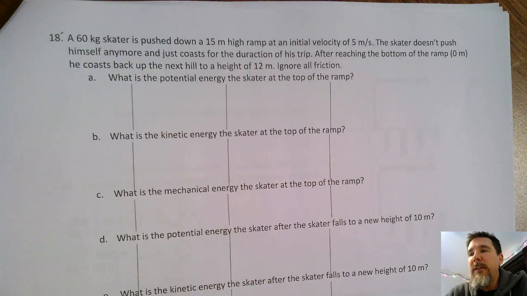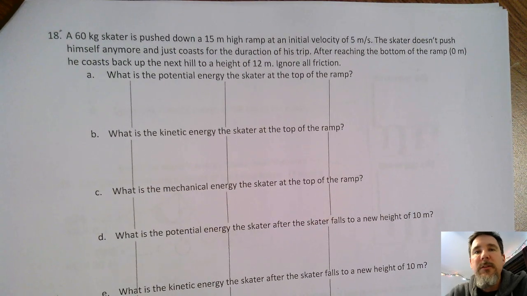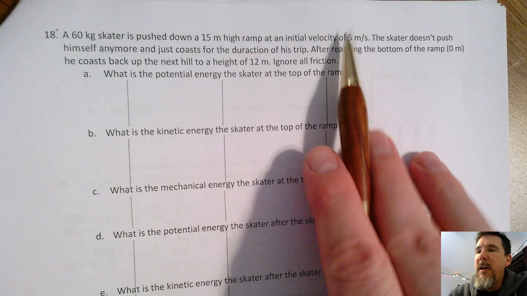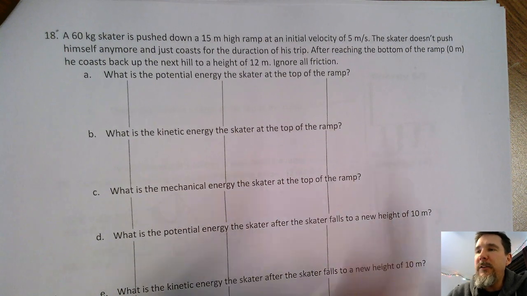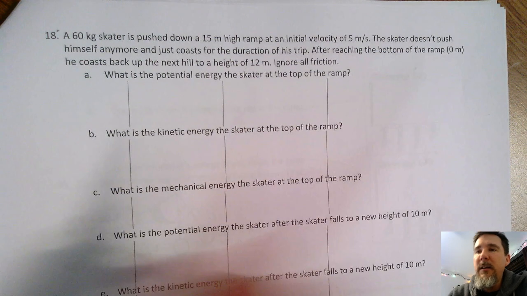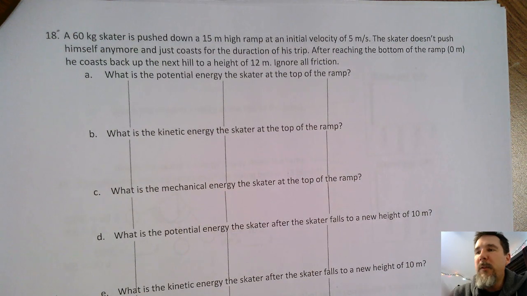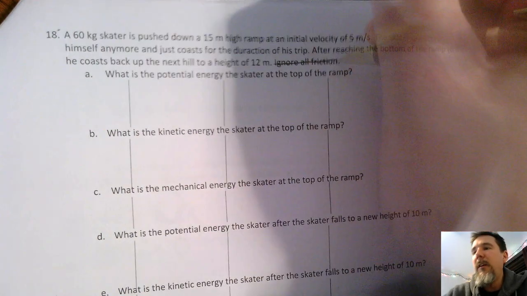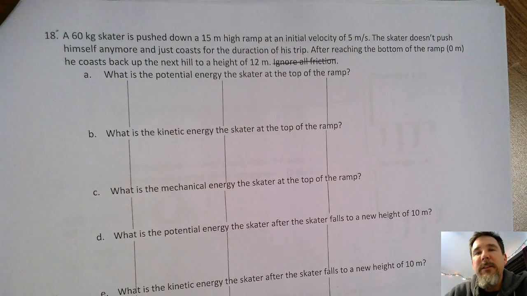So what is the potential energy at the top of the ramp? Okay, now you read the situation. You've got a skater, 60 kilogram skater, pushing herself down. She's up 15 meters high, and she starts out at 5 meters per second. All right, she doesn't push herself anymore, and she just coasts for the rest of the time. She reaches the bottom of the ramp, 0 meters high. She comes back up to the next hill, but only goes up 12 meters. All right, I'm going to be honest with you, this should not be in there for now anyway, or at least at the end, for reasons.